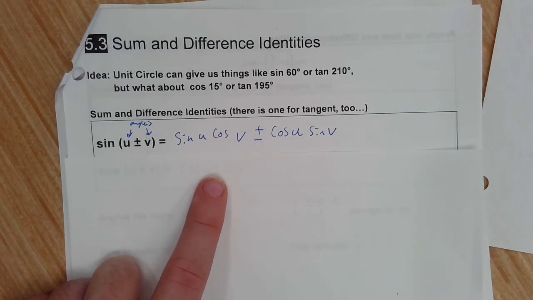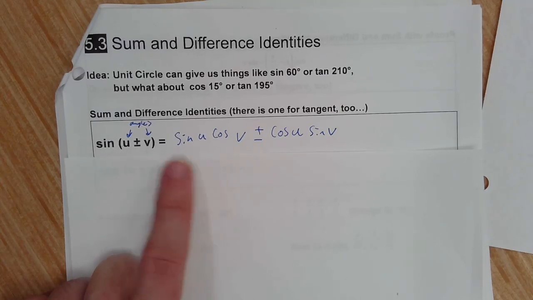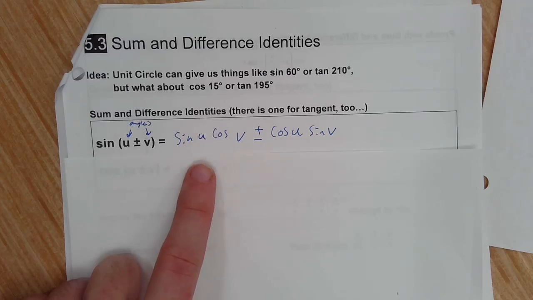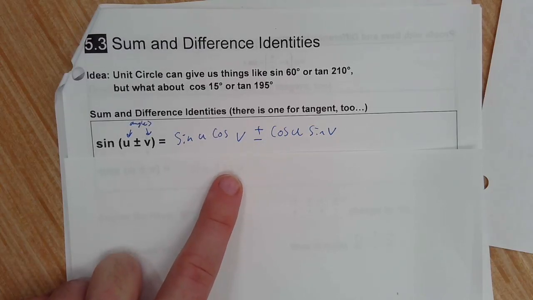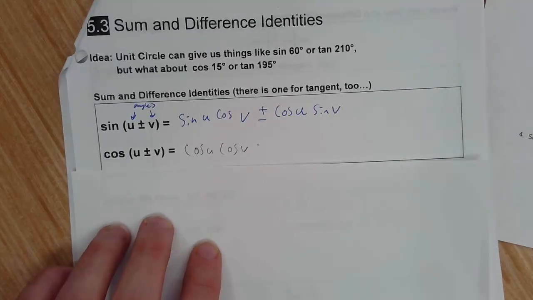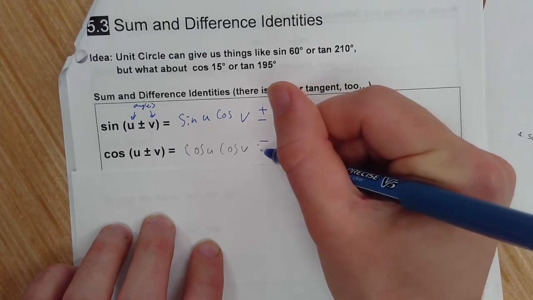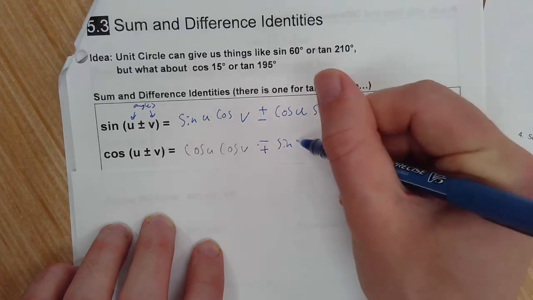There is a proof of this. It's in your textbook, and I have a worksheet for the proof if you want to explore that in class. But for right now, you just need to know this identity. Sine of (u plus or minus v) is the same as sine u times cosine v plus or minus cosine u times sine v. For cosine of (u plus or minus v), it's cosine u times cosine v minus or plus sine u times sine v.